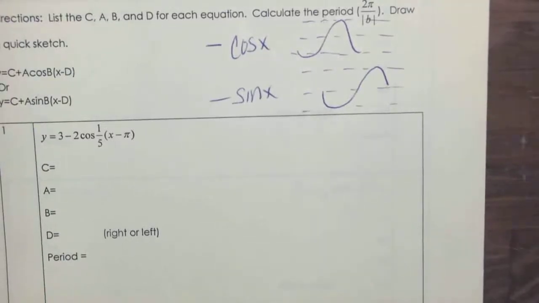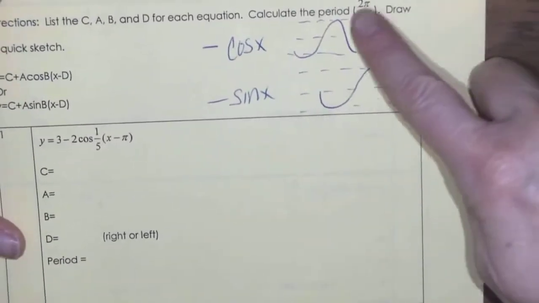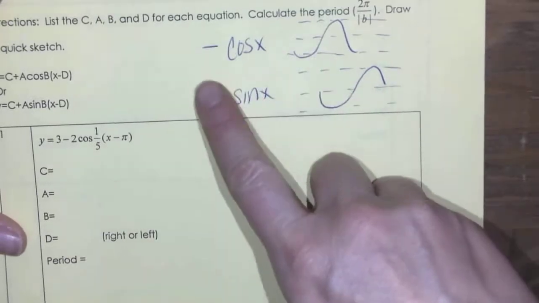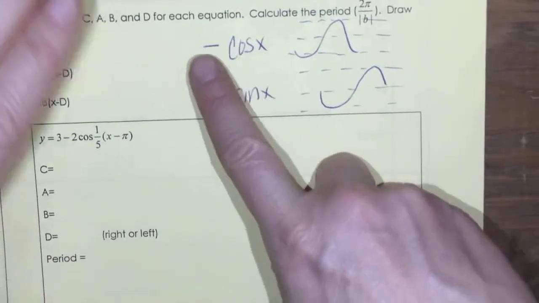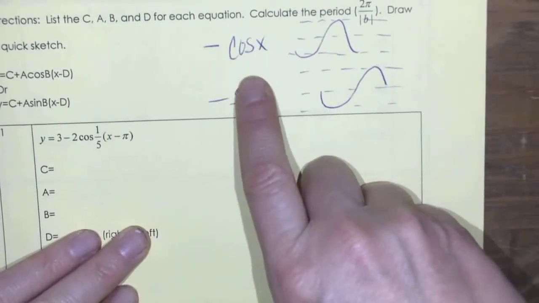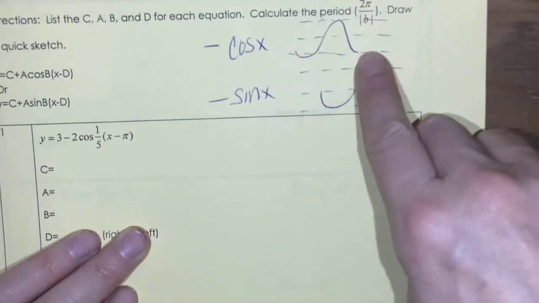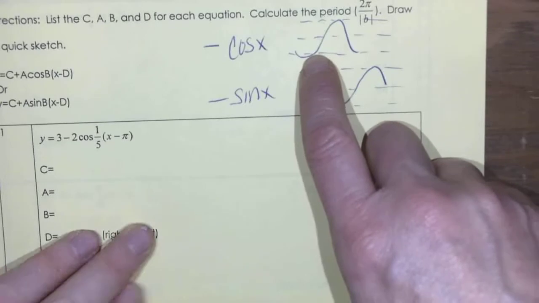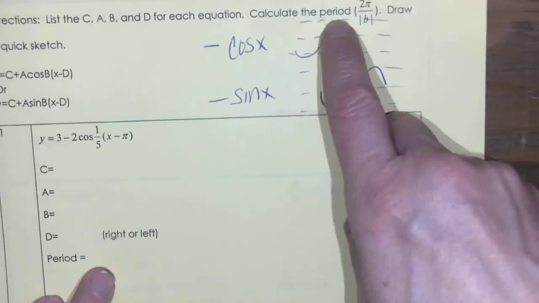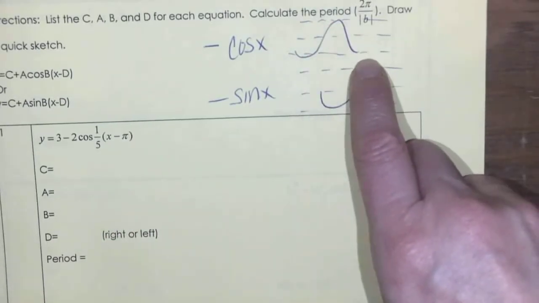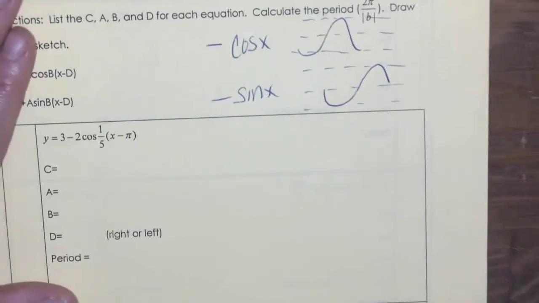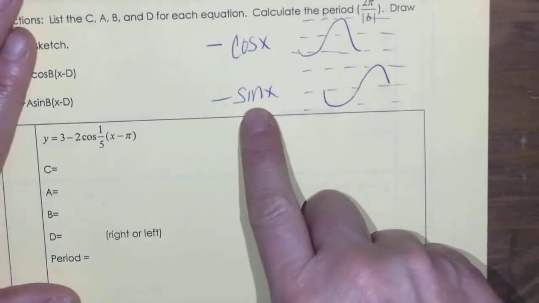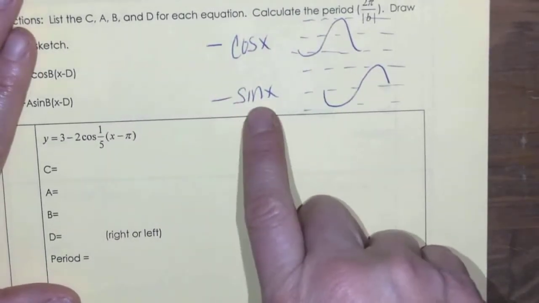Okay, before we get started on this one, I just want to have you look at these visuals up here. If you have a negative cosine, any negative amplitude for cosine, it will look more like a mountain. So when we have our three guidelines, make sure you draw it starting, one wave would start on the bottom line, go to the top, and then back down. It is the flip of a positive cosine x. Same thing with negative amplitudes or negative sine x.